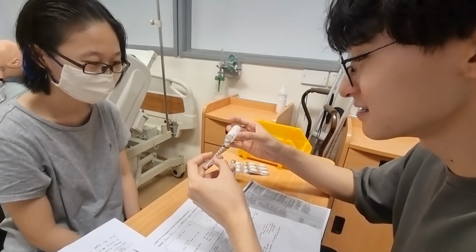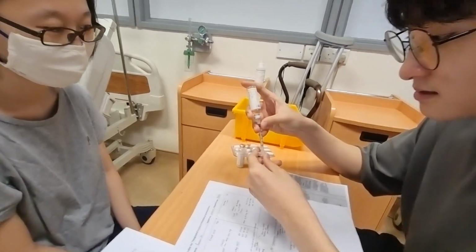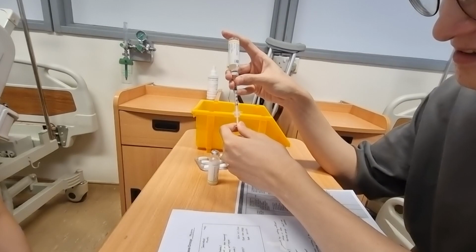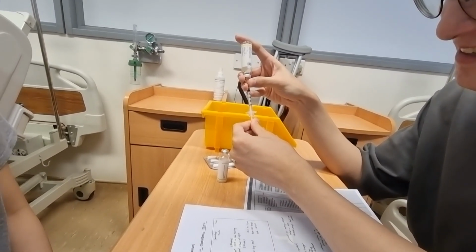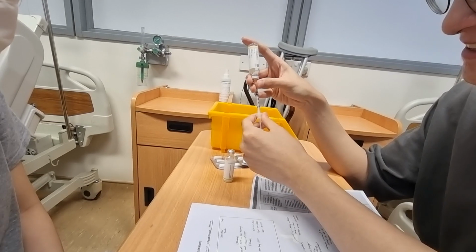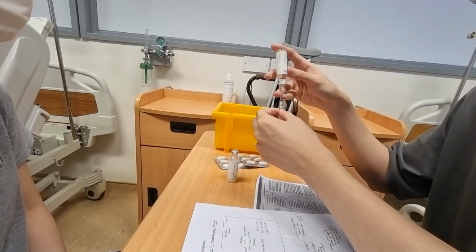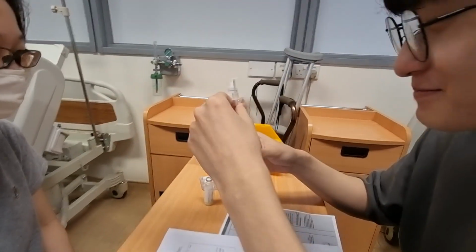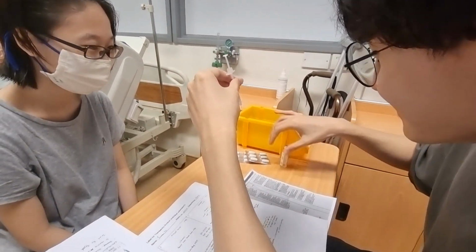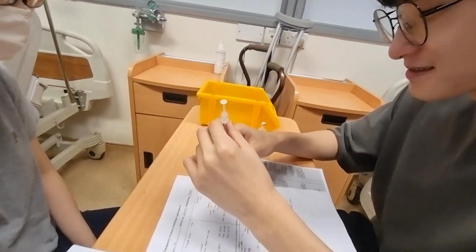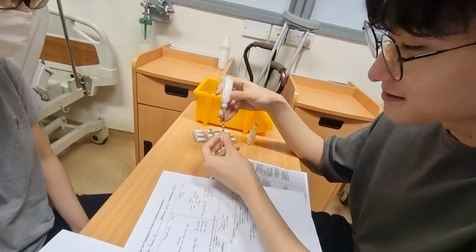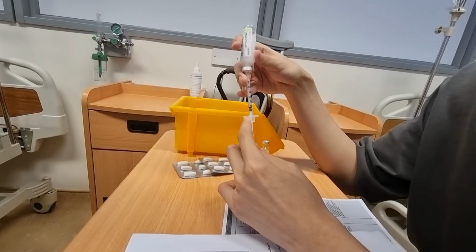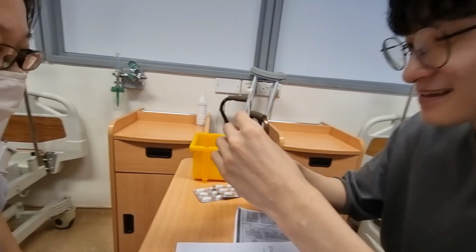Instead, you flip it over and extract around 10 units of your Actrapid, the upper needle. Turn around before removing the needle, and then also extract your 20 units of Insulatard. Hence, you have a total of 30 units.